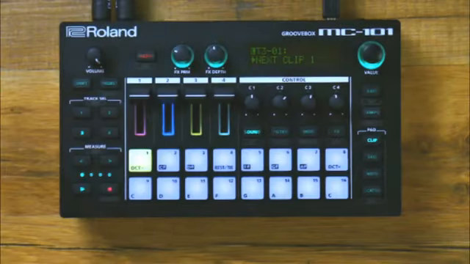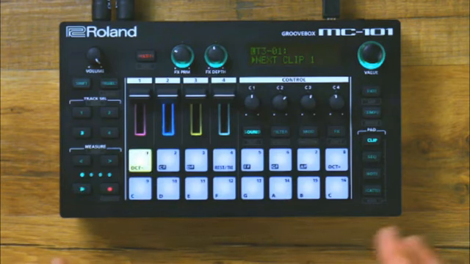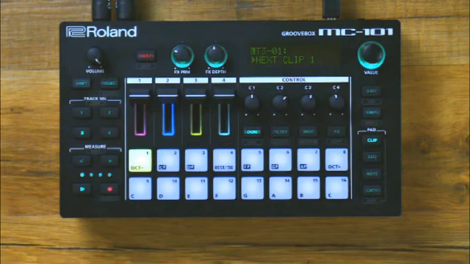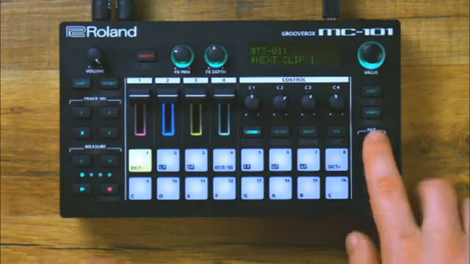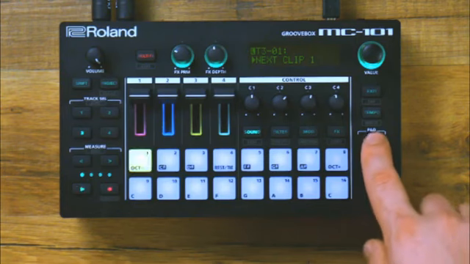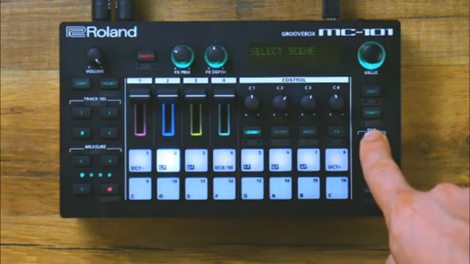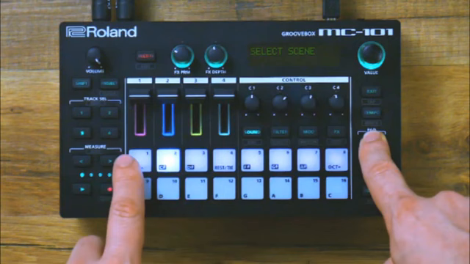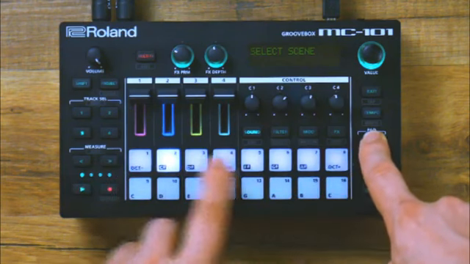When working with clips on the MC101, you can save clips in a specific configuration, which is known as a scene. Scenes are useful if I want to recall entire song sections and basically change multiple clips at once. To get to the scene selection, I hold the clip button and the screen says select a scene, and I have 1 through 8 scenes available.